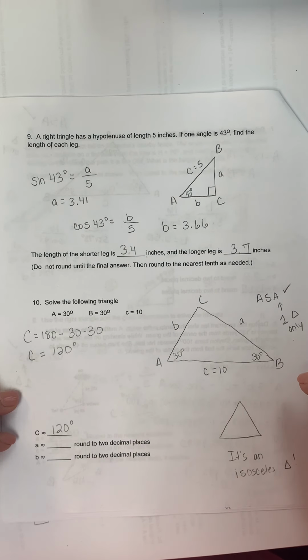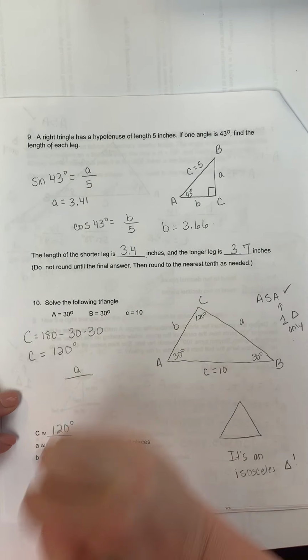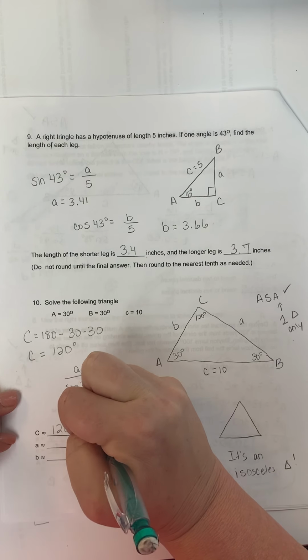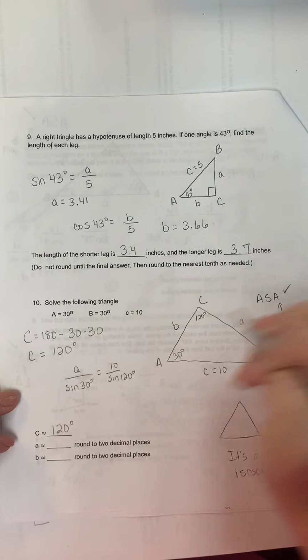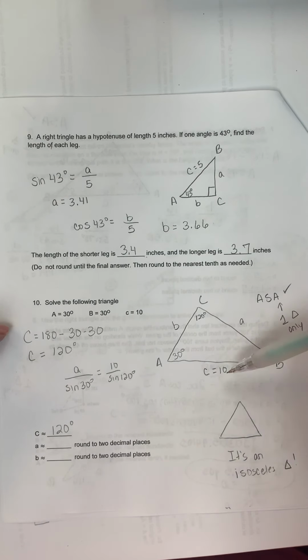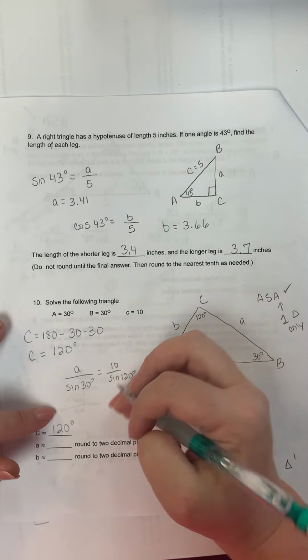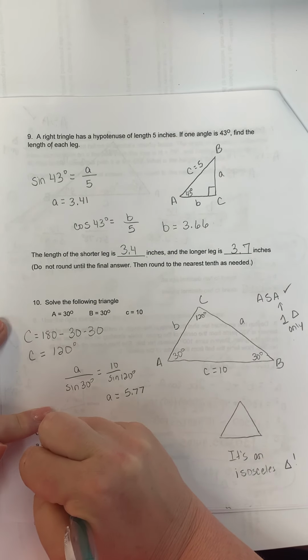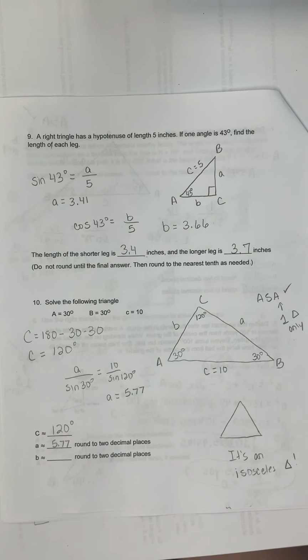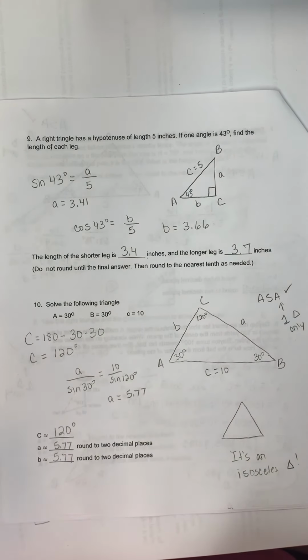Well, let's see. Let's solve for A. So if I do a over sine of 30 equals 10 over sine of 120. And by the way, I chose to use law of sines because I had all the information for C. So that made it easy. Okay, A turns out to be 5.77. Any guesses as to what B is going to be? So B is also going to be 5.77. And you can do that to check it if you want.